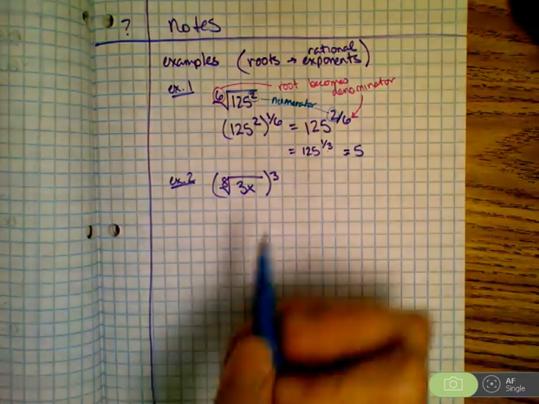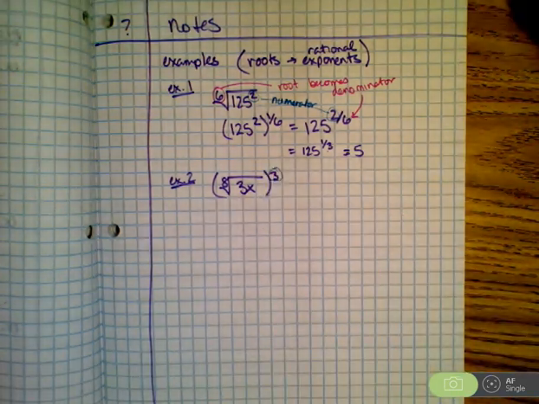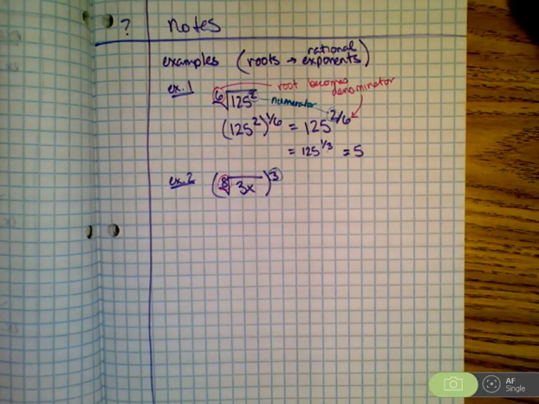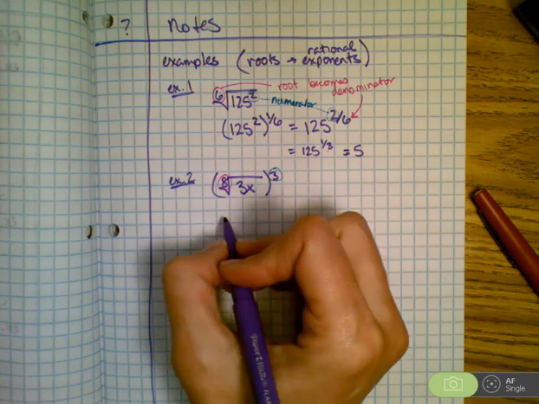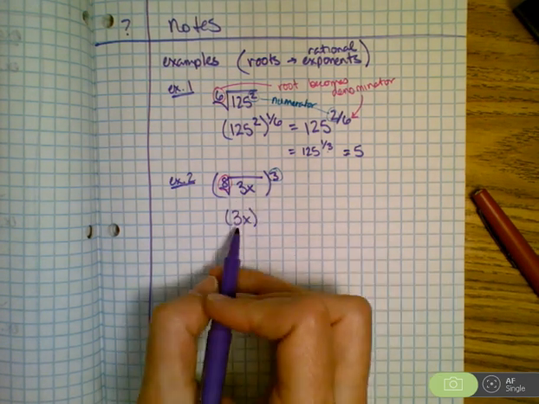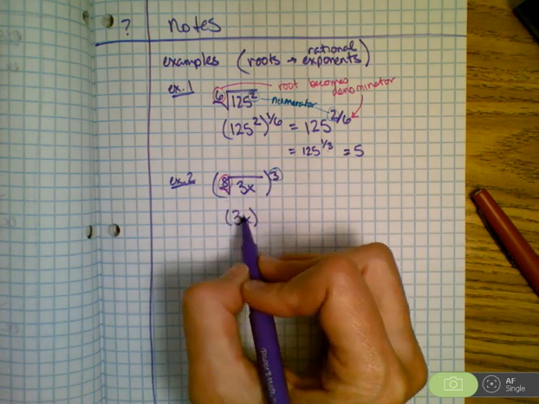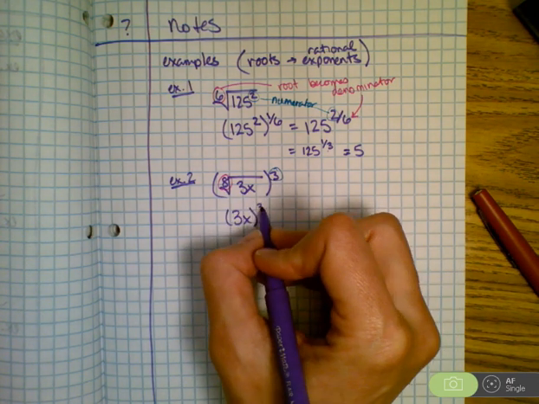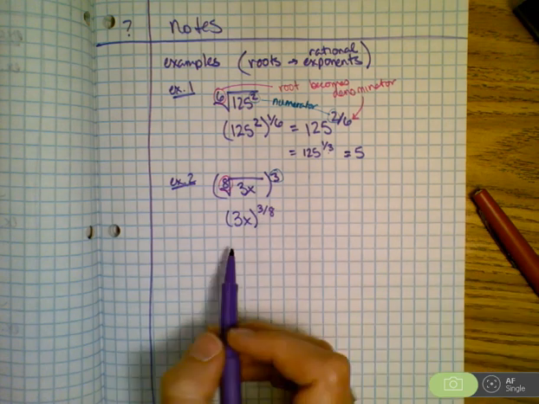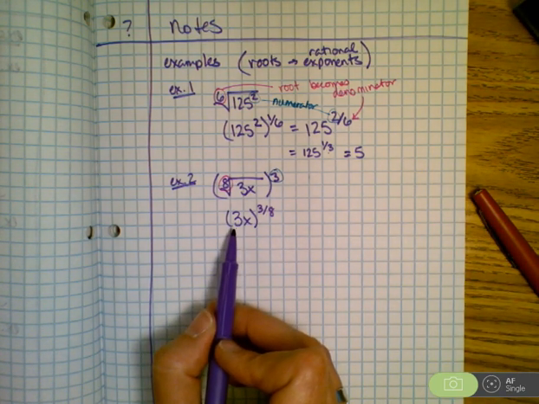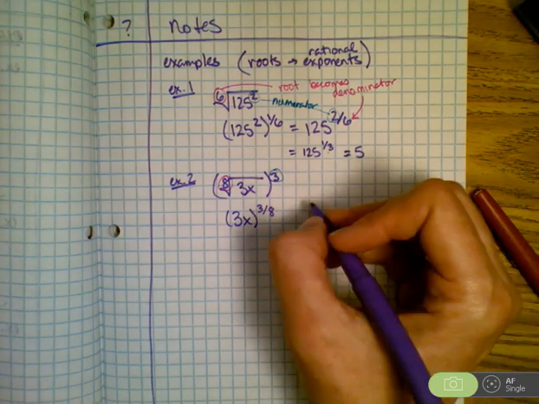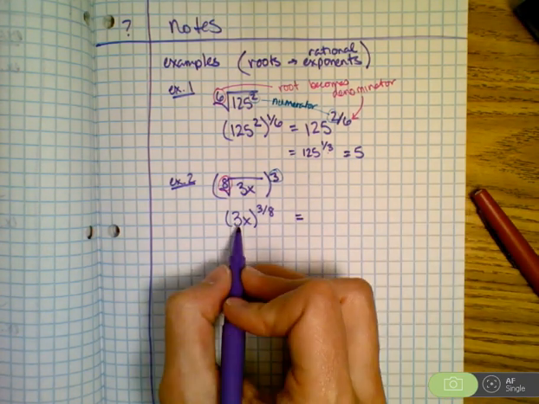Numerator. So the 3 is going to be my numerator, and the 8 is going to become my denominator. So I take my 3x. I'm going to put it in parentheses, because if I don't put it in parentheses, I won't be showing that the 3 and the 8 apply to both of these. And I put 3/8 there. I look at that. There's not really any way to keep simplifying this. So at that point, if you wanted, I would stop here.